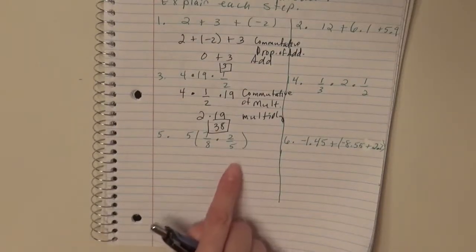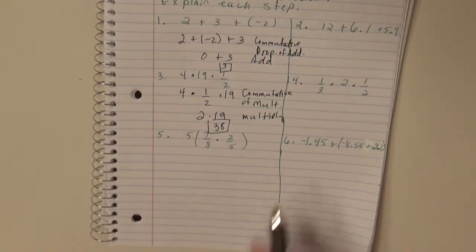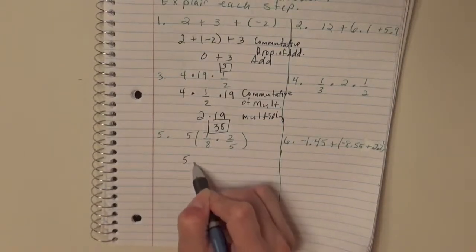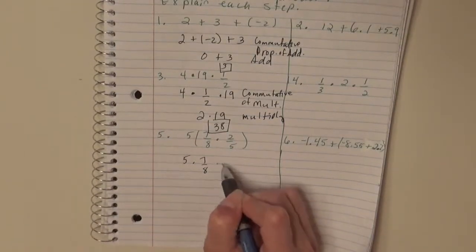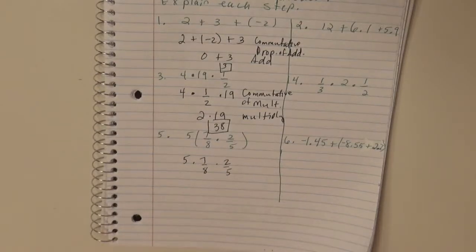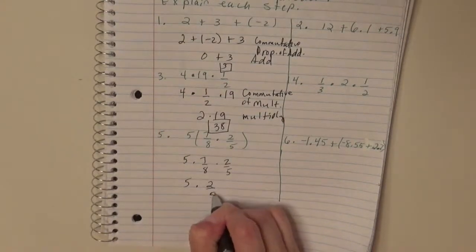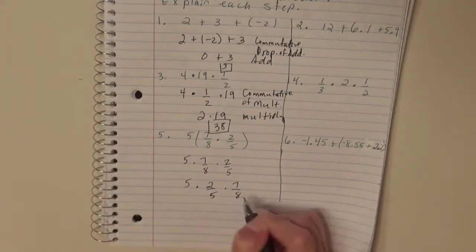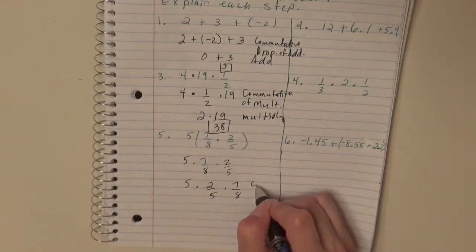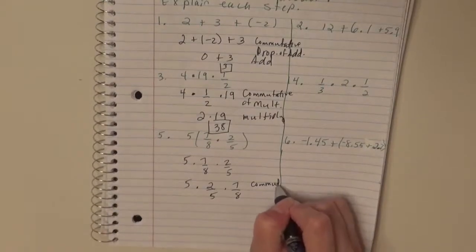First, I'm going to remove the parentheses. I'm just going to take them out. And I'm just going to say 5 times 7/8 times 2/5. Okay, I've not really used a property yet, but I do want to move my 7/8 and my 2/5. I want those to trade places. So I'm going to say 5 times 2/5 times 7/8. I just used the commutative property of multiplication.